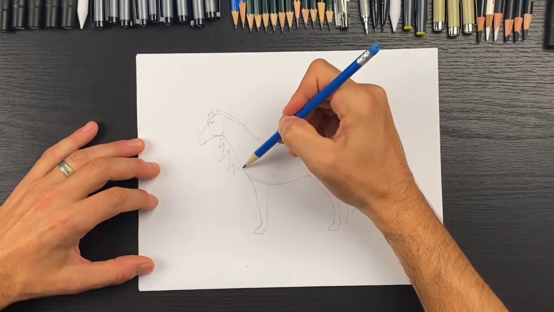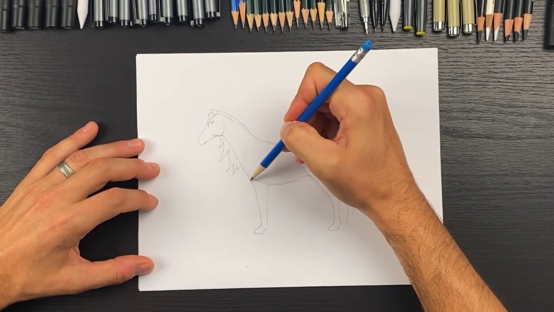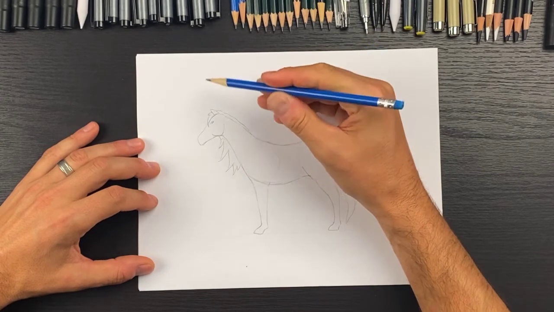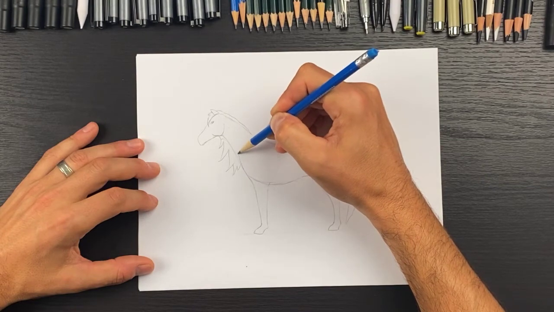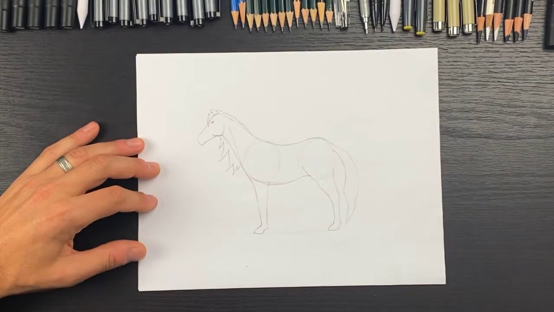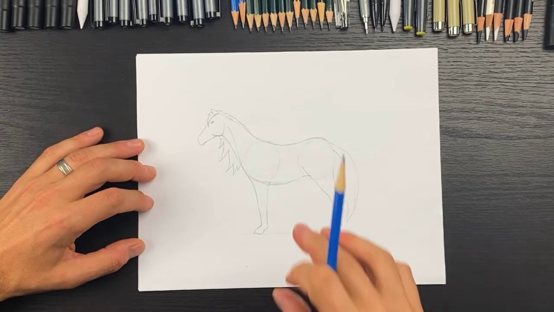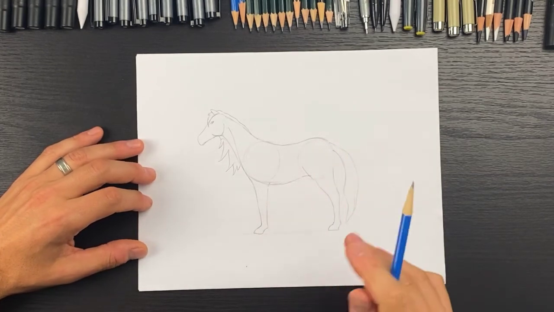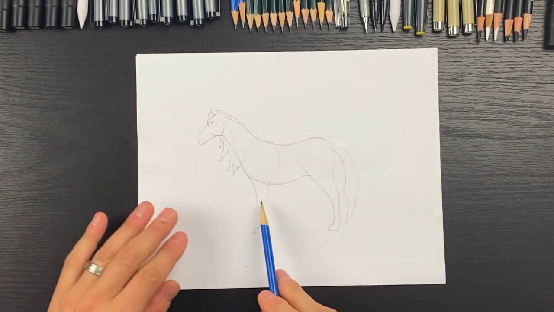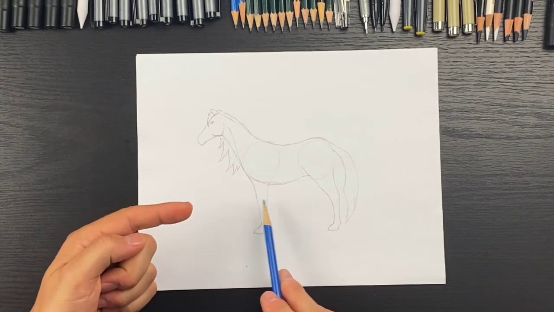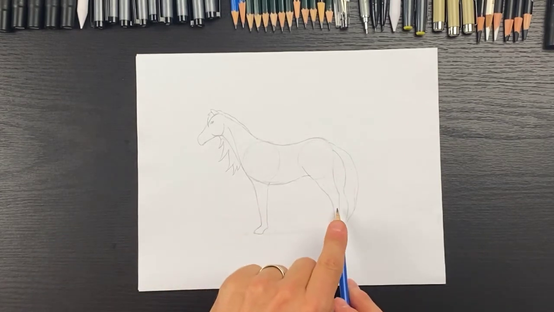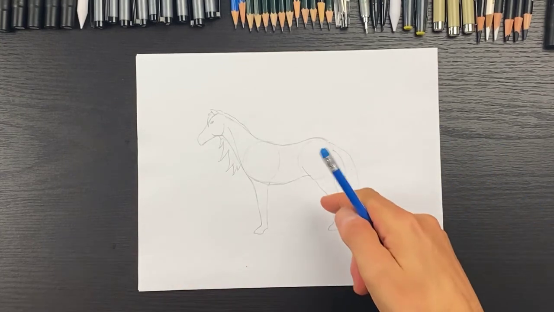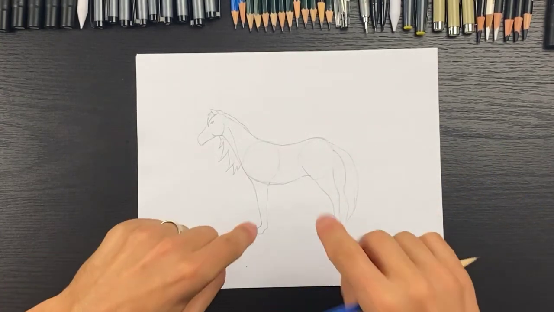Now for the neck, I'm just going to extend off of the front leg and then come up, and we're going to go up to about here. So I'm going to start narrow here, and we're going to go up over here like this. Okay, and we'll get those back legs in. So the one on the other side is going to be to the right a little bit, and the hind leg is going to be on the left a little bit, and it's going to be further back.